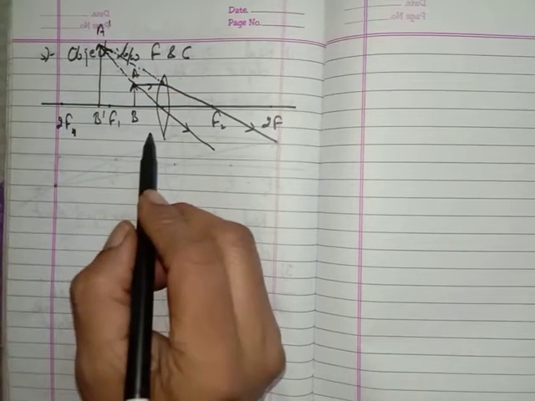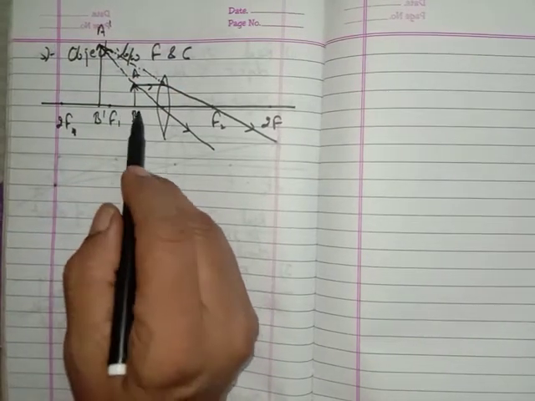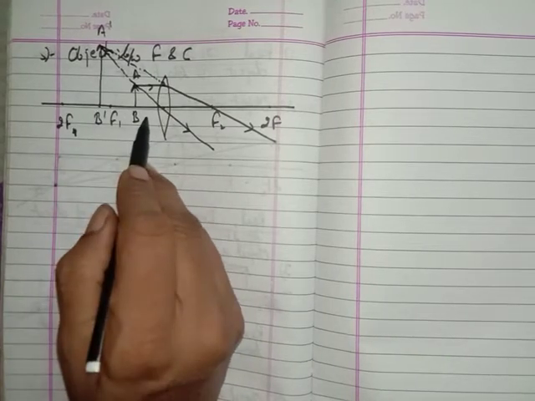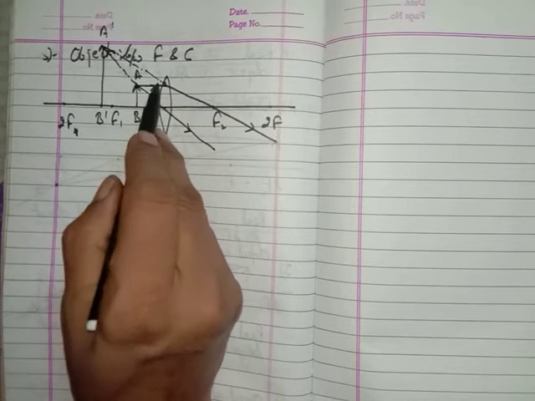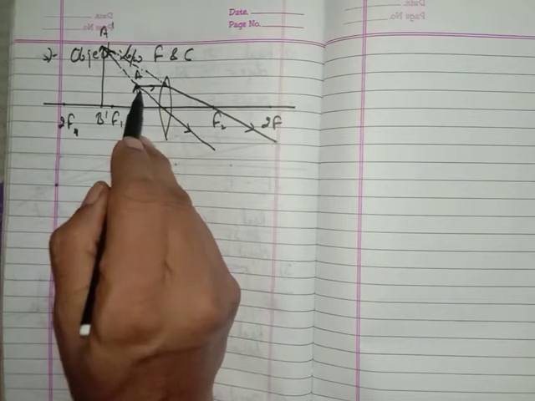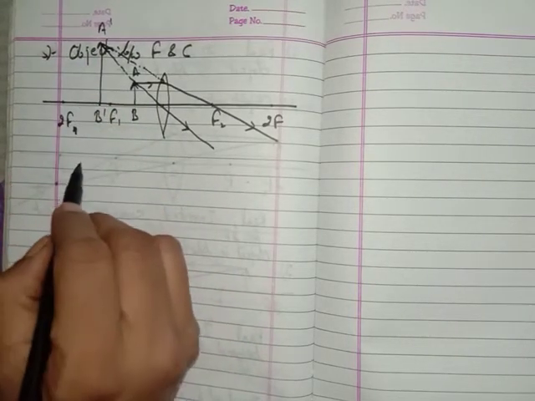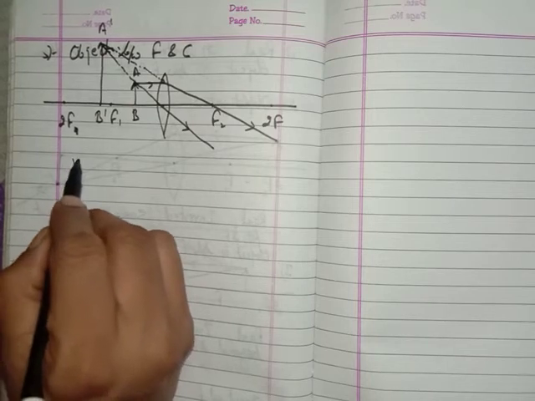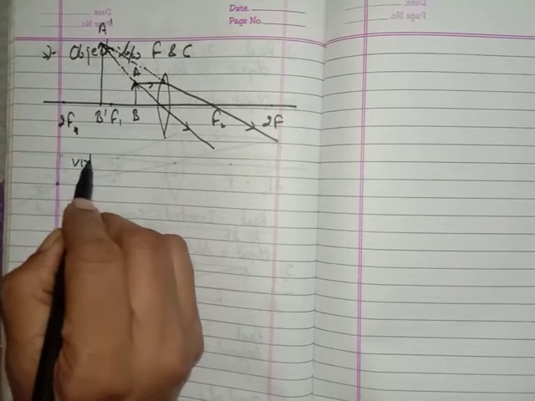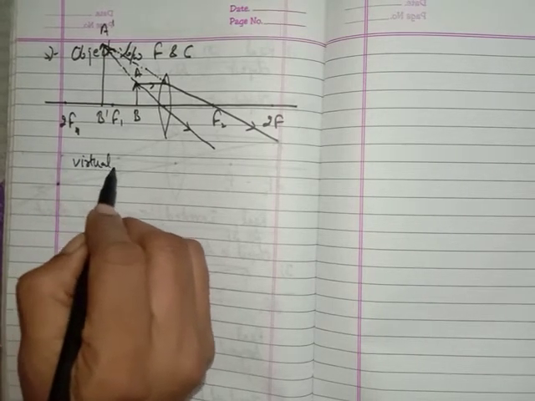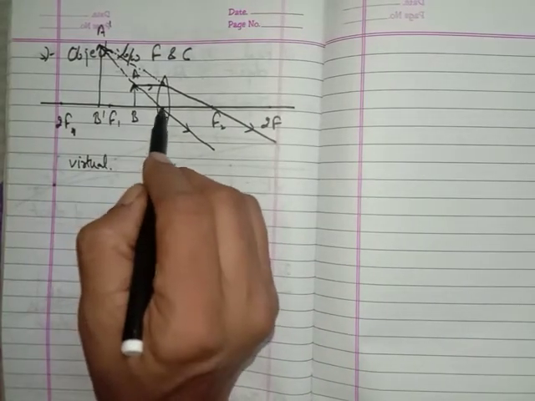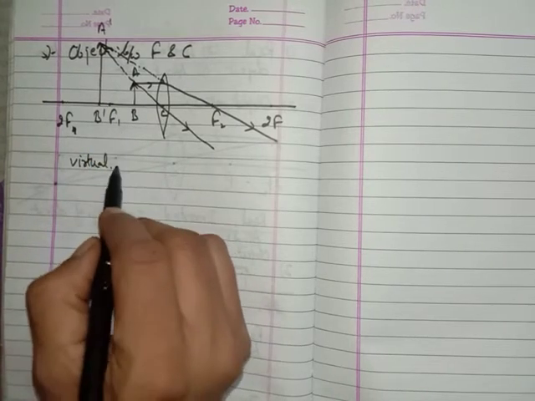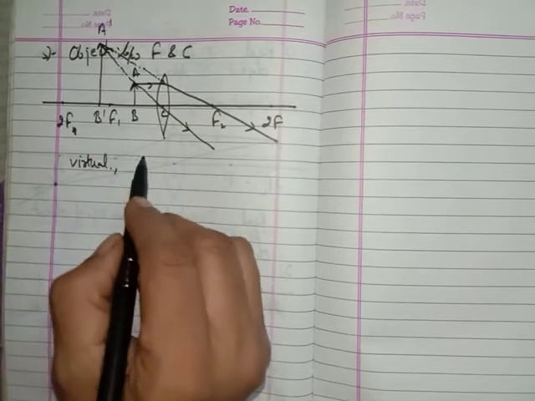This is the only condition in which the image is formed on the same side as the object, and the light rays are not actually meeting. When the light rays are not actually meeting, they form a virtual image. So this image is virtual. This is the only condition where the convex lens can form a virtual image, when we place the object in between F and the optical center. So the image is virtual, and a virtual image is always erect.